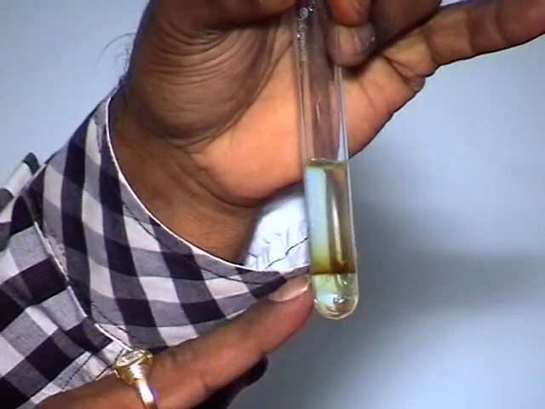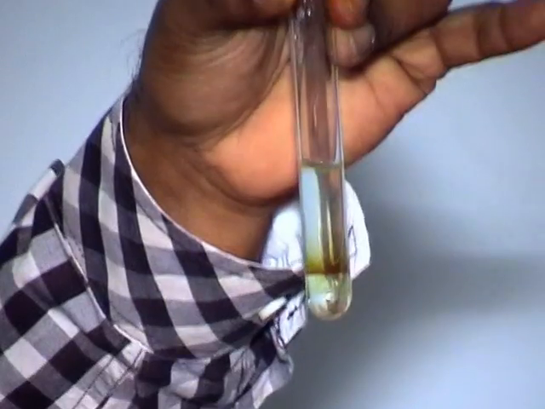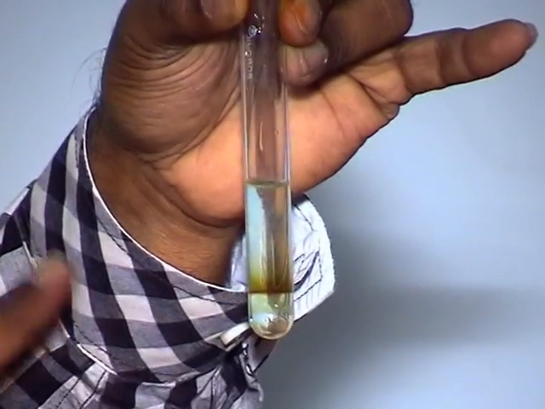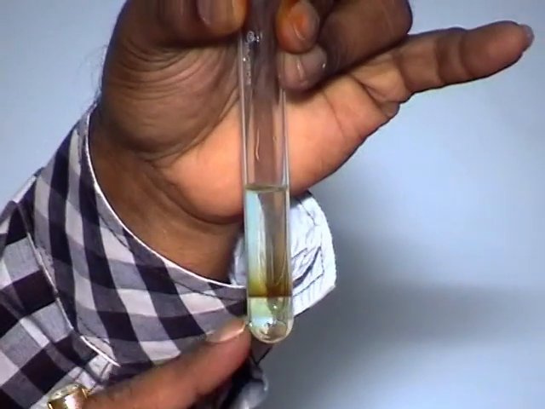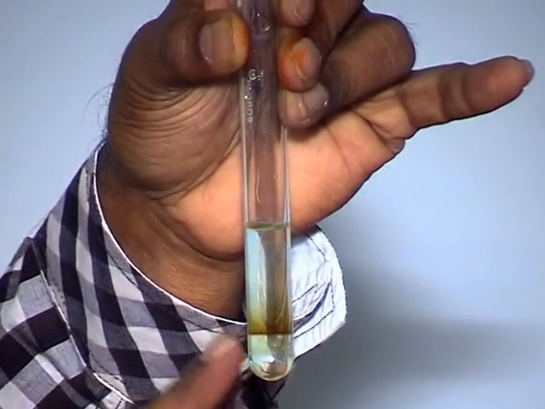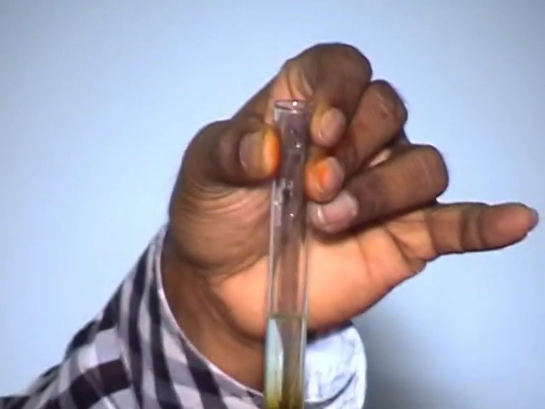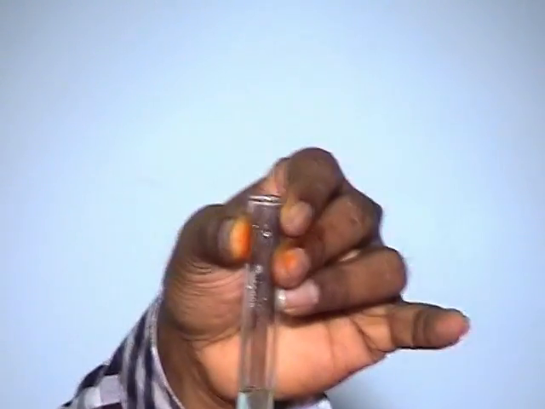The brown ring will be formed at the junction of two layers. The two layers are the salt solution and the added ferrous sulfate, and between these two layers the brown ring will be formed. So there we need to mention that the brown ring is formed at the junction of two layers, and nitrate ion is confirmed.